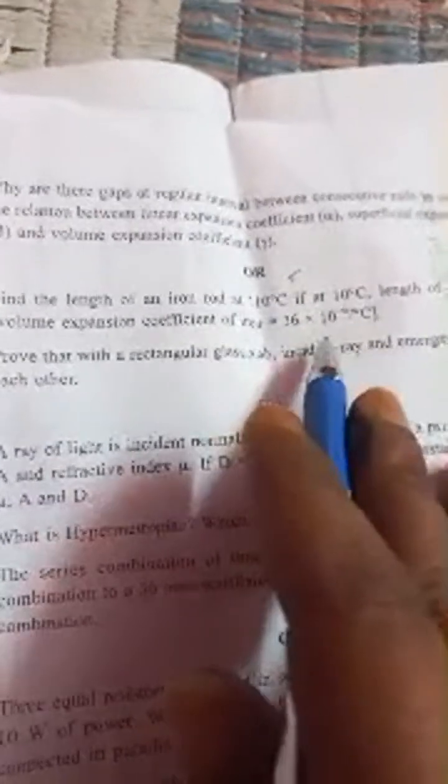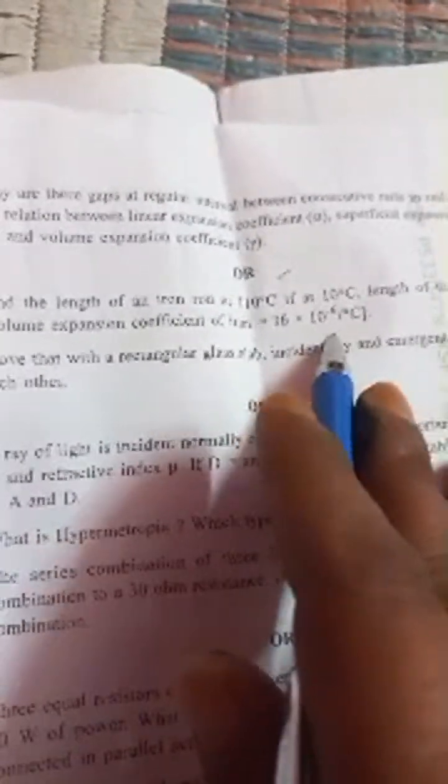Find the length of an iron rod at 110 degrees centigrade, where at 10 degrees centigrade the length of the iron rod is 20 centimeter, and the volume expansion coefficient of iron is 36 multiplied by 10 to the power minus 6 per degree centigrade. So here the length is needed at 110 degrees centigrade, the expanded length.